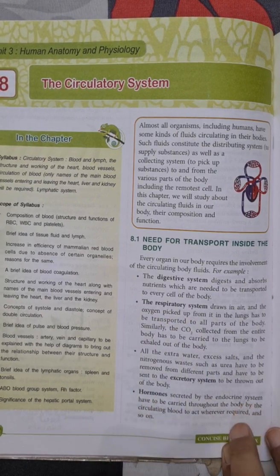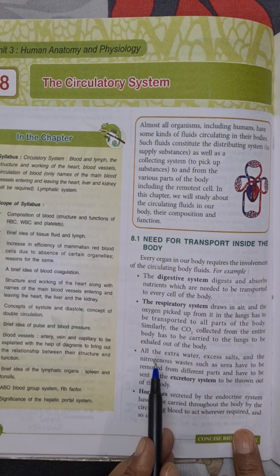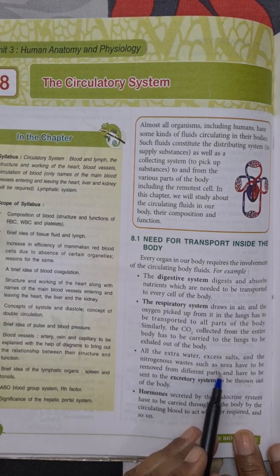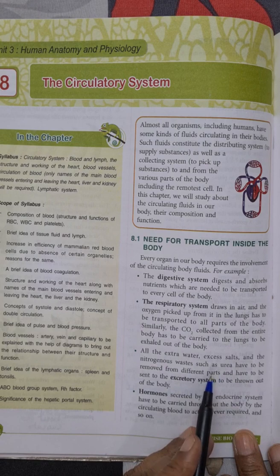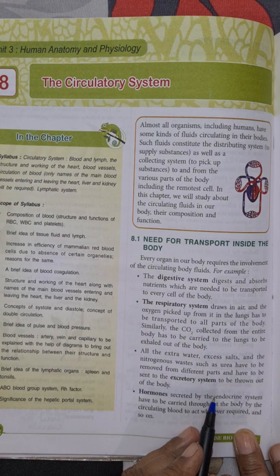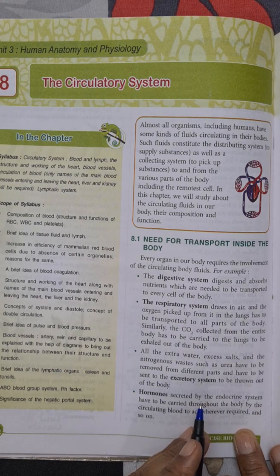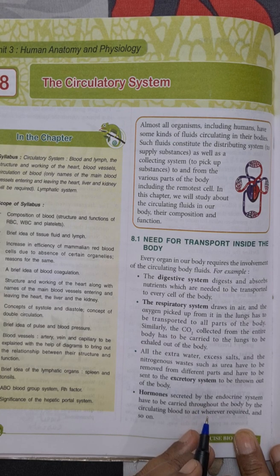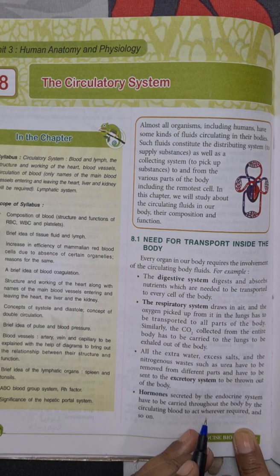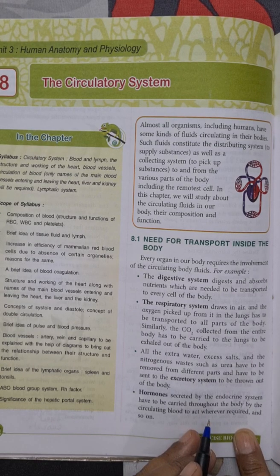Now the next is excretion. All the extra water, excess salts, and nitrogenous waste such as urea have to be removed from different parts of the body. As different metabolic processes take place in our body, they produce various kinds of waste. These wastes are first transported to the excretory system, from where they are thrown out. So to carry waste to the excretory system, circulating fluid is required.